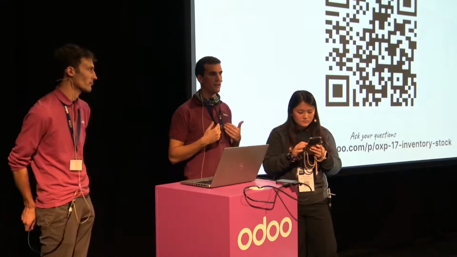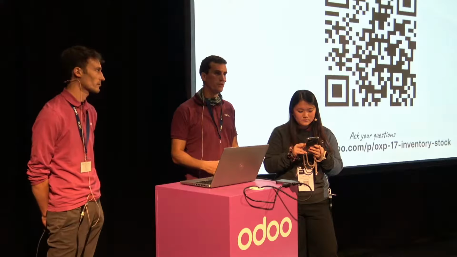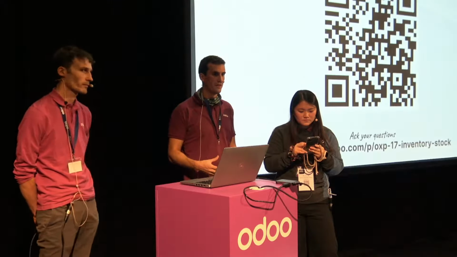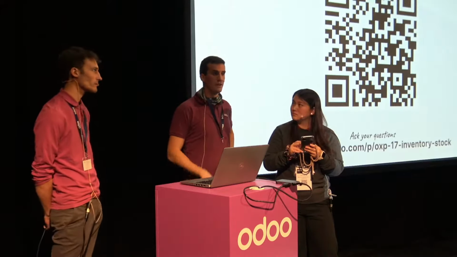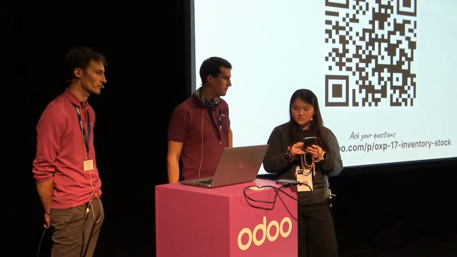But you still have some accounting entries on the receipt and the sales. It's just that it doesn't count in your inventory value, so we don't create a layer for that. And in fact, it will act like a consumable product for the consignment.